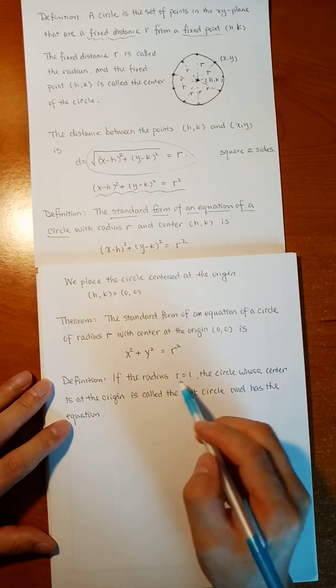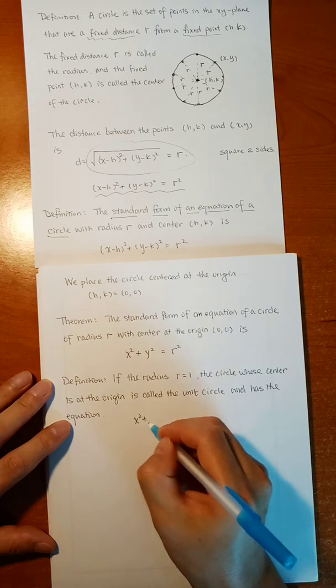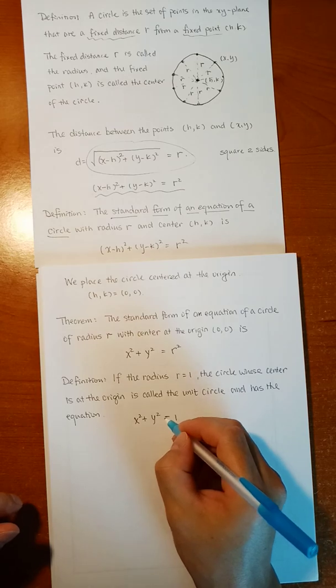And second, r is 1, so r squared is 1. So the equation is x squared plus y squared is equal to 1. This one is 1 squared, the radius squared.